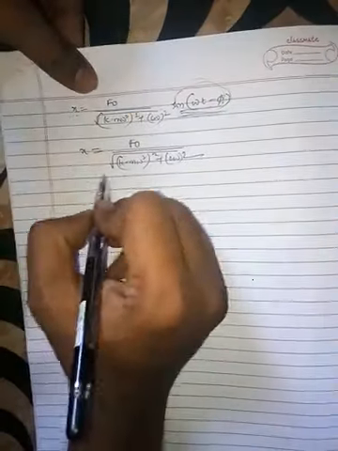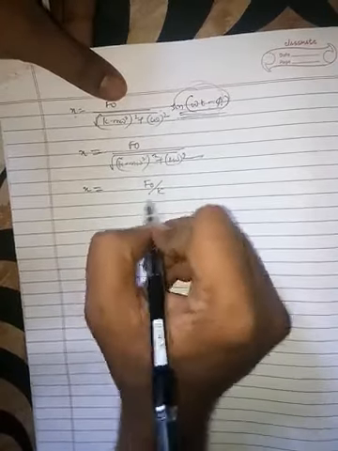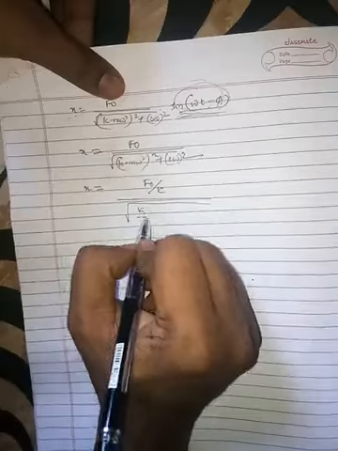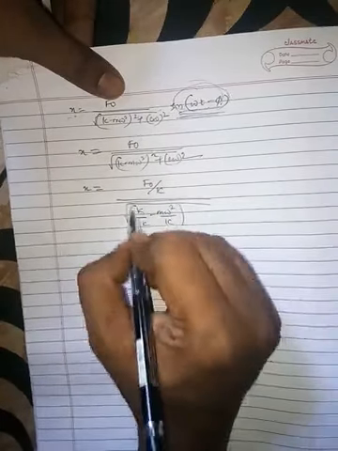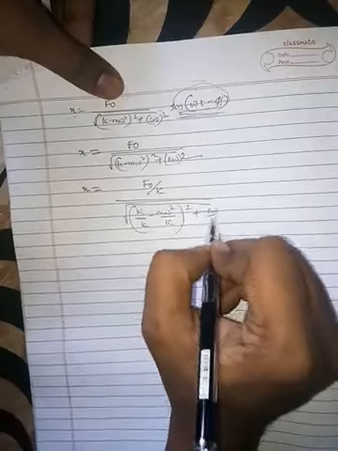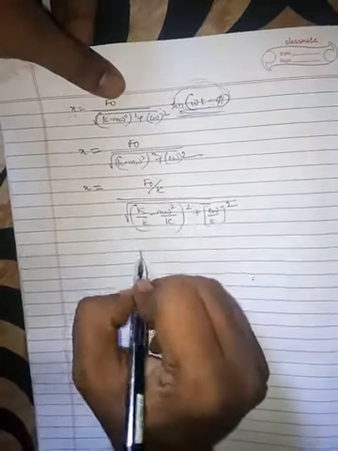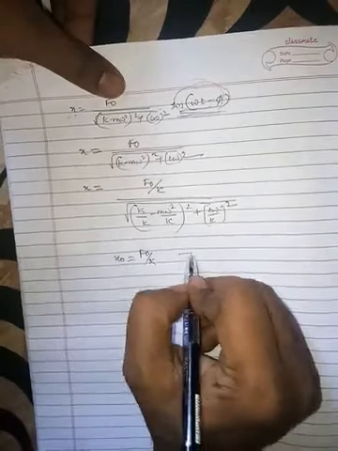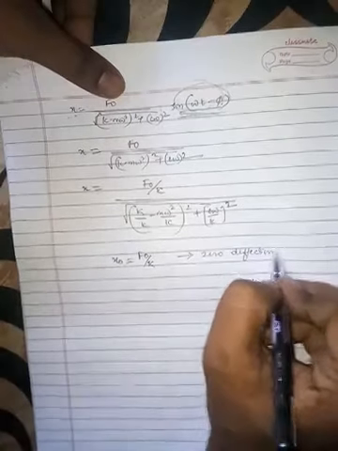Now, dividing k into the numerator and denominator, it is divided into all the terms. So F naught by k is considered as the zero deflection frequency.